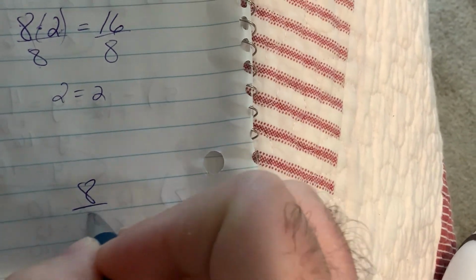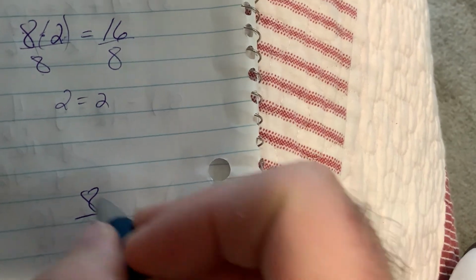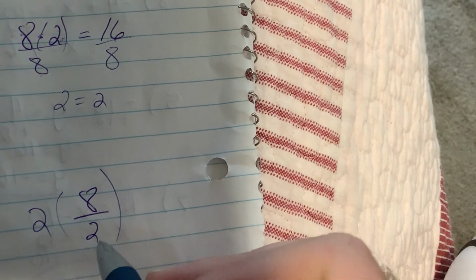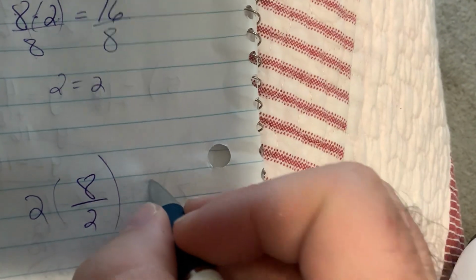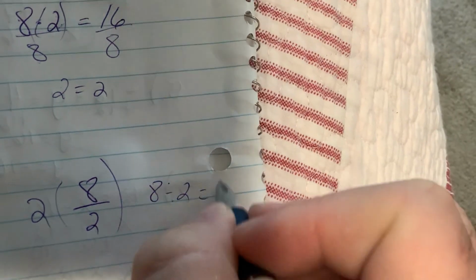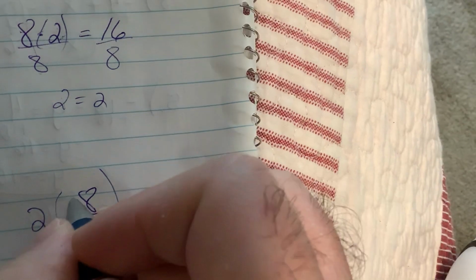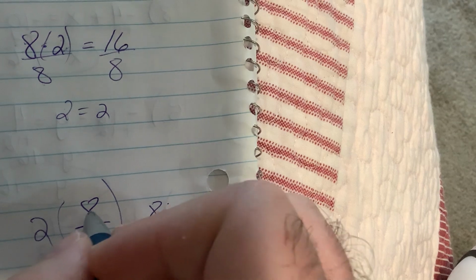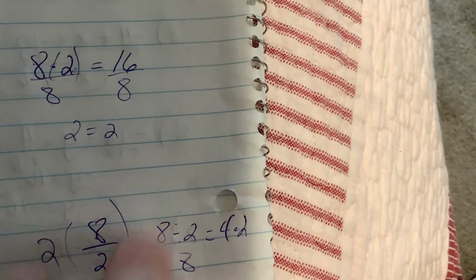It'd be like this. 8 divided by 2 is 4, but if you take that and multiply that by 2, you're still going to get 8 up here. So think about it. If 8 divided by 2 is 4, but then you take that and multiply it by 2 again, you're going to get back to your original start. So 8 divided by 2, but then multiplied by the same number, you're going to end up back where you started. Okay? Like I said, that could be confusing.